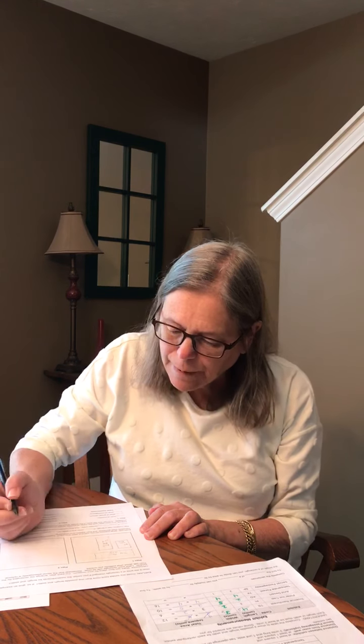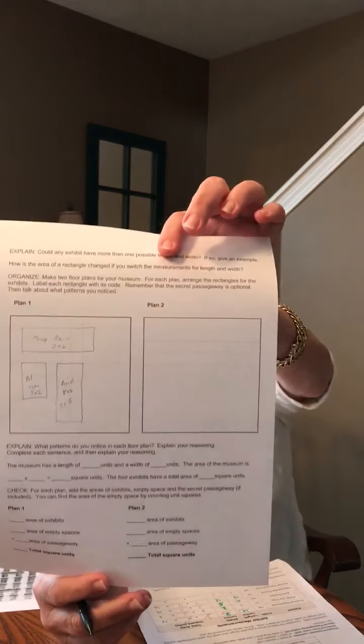Let's see, that is 2 by 5. 1, 2, 1, 2, 3, 4, 5. This is my arid desert, 2 by 5.